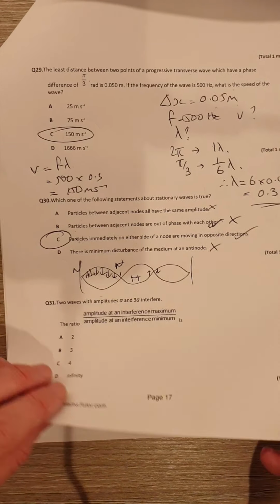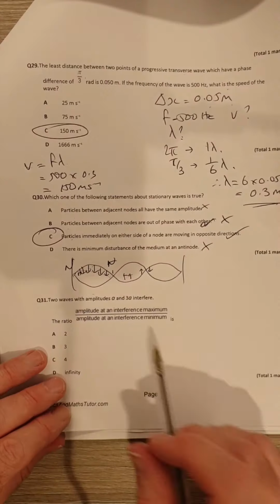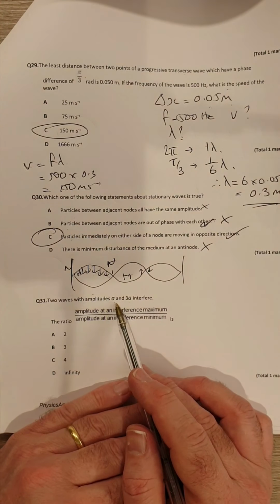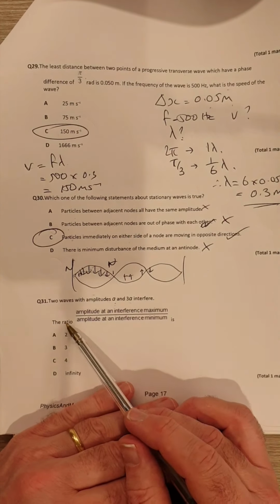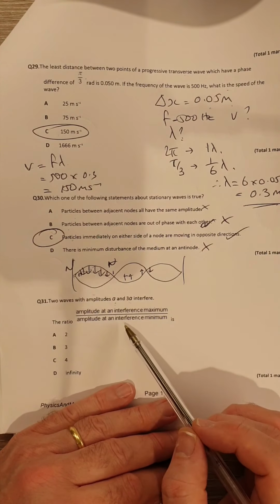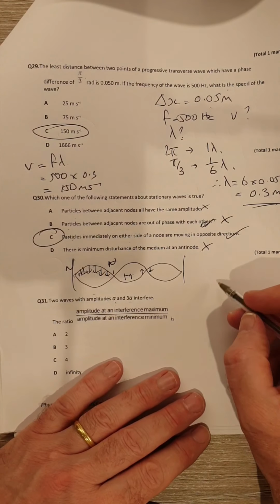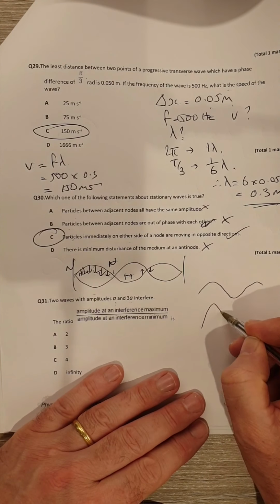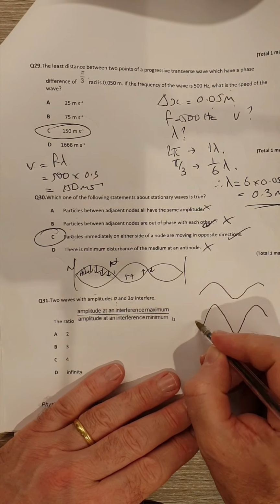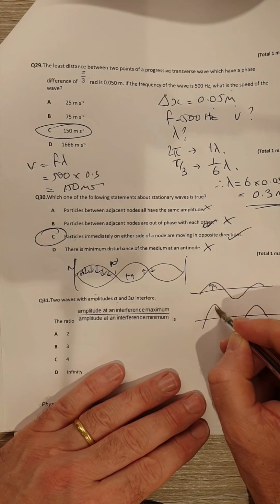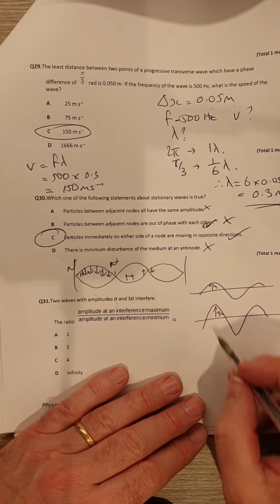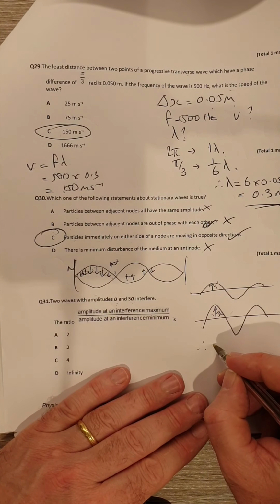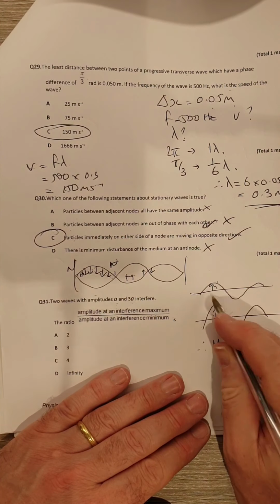Then we have, yes, the last question. Two waves with amplitudes A and 3A interfere. The ratio of amplitude at interference maximum to amplitude at interference minimum is... So what they're saying is we've got one wave like this, another wave like this. This has got an amplitude of A, its amplitude is 3A. So for constructive interference, we're doing a vector sum. So therefore the maximum is equal to 4A.